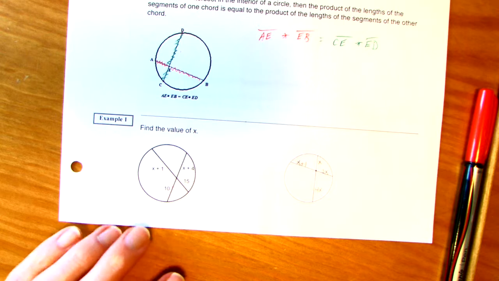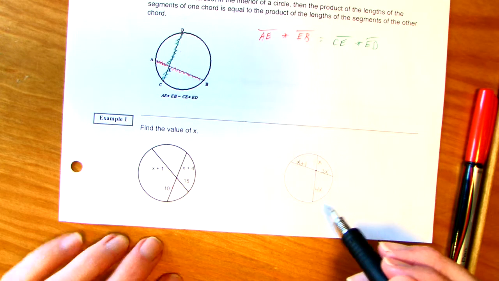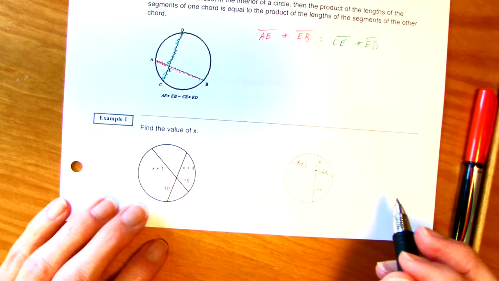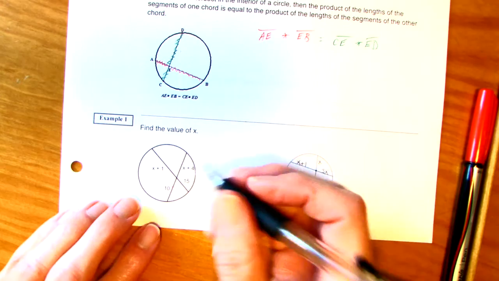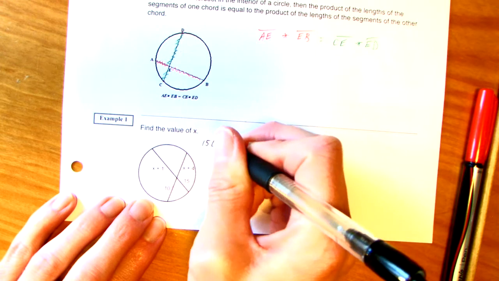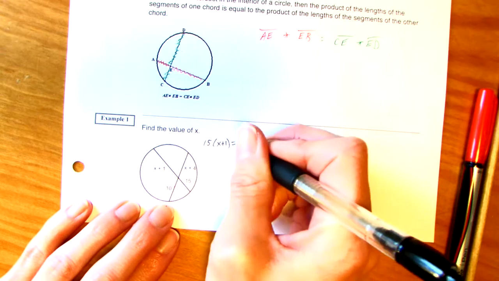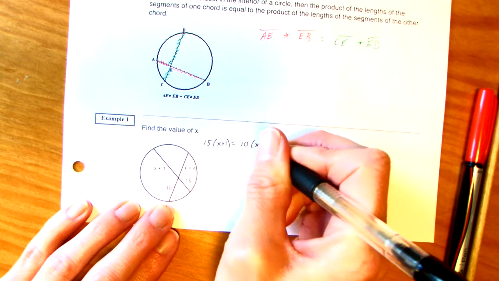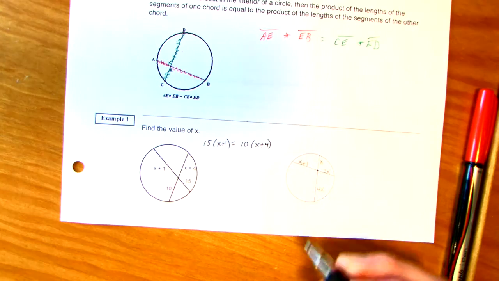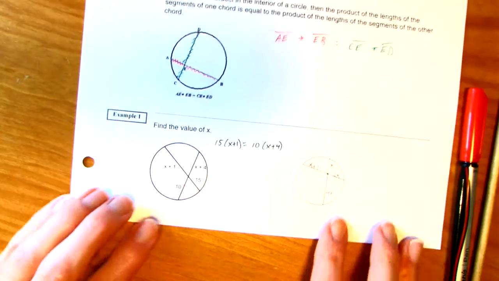Find the value of x. Alright, I've got to make sure that this is on the sheet that I printed. I don't think I did. Alright, so I need 15 times x plus 1 is equal to 10 times the quantity x plus 4. So this is why we had a lot of problems like that in our warm-up.